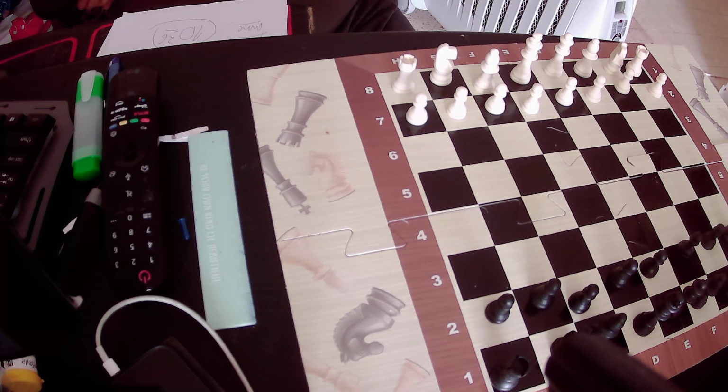There is also a slight advantage to the player who has two bishops against a knight and a bishop, or two bishops against two knights. So the side that has two bishops has the slight advantage, because the bishop is considered to be a little bit stronger than the knight. Okay?